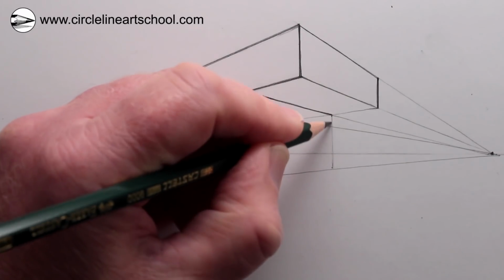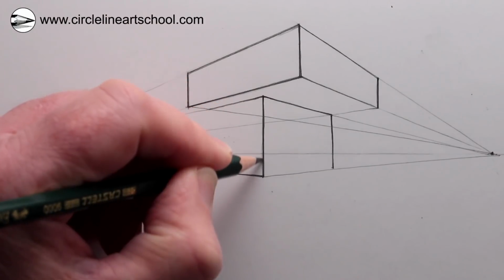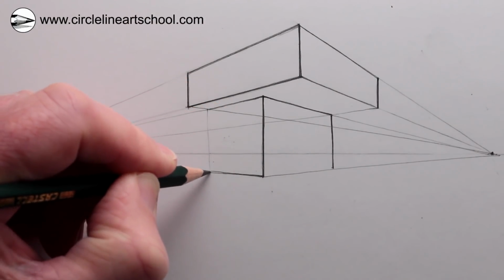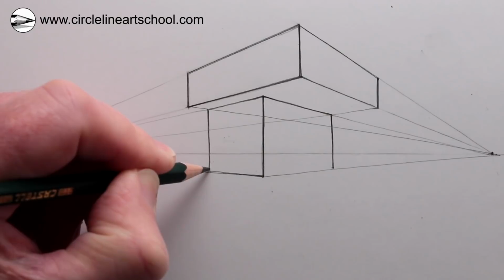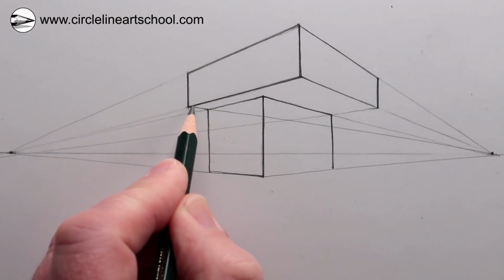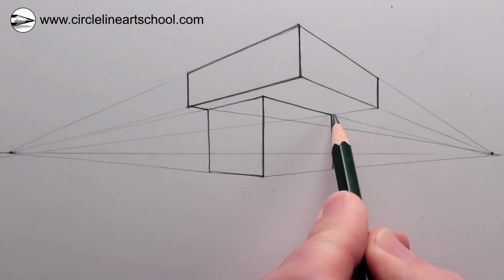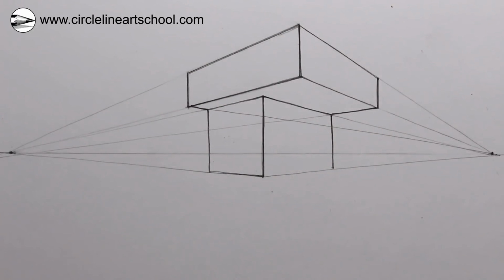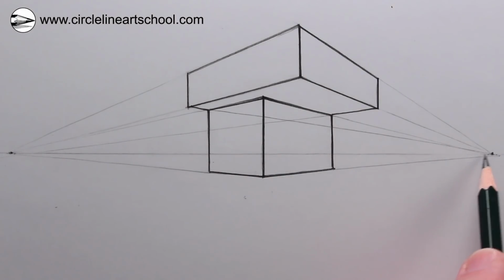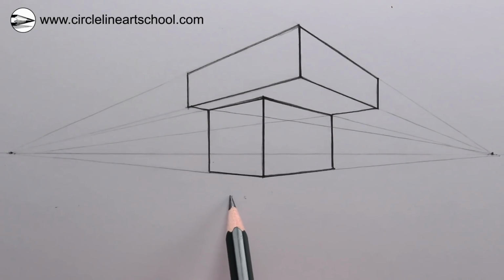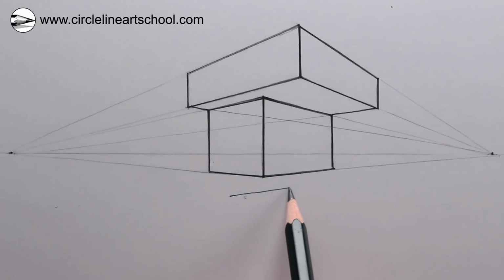And then the vertical lines stay vertical, so we can place where we want the edge of the new structure to be by placing two more vertical lines. And I'm making them so that they line up with the top structure, but it's up to you where you want to place the lines for your drawing. And then we can just darken some of the lines, and now we've got the basic structure of a modernist building in 2-point perspective.